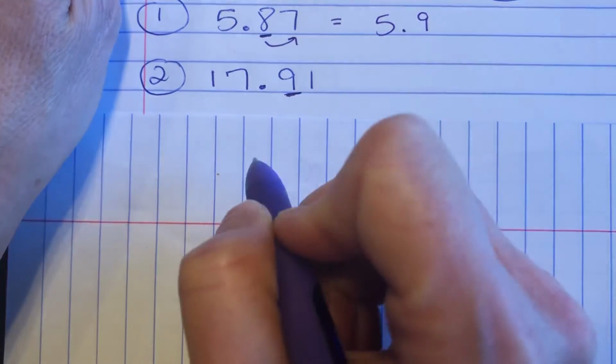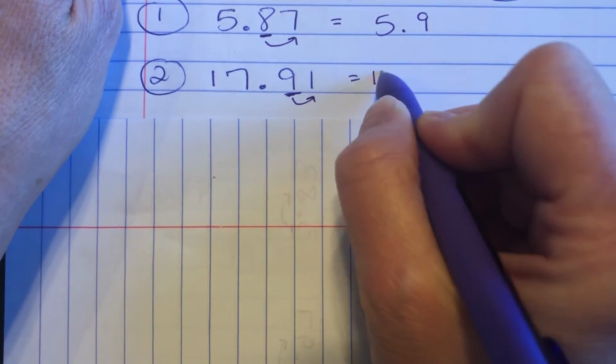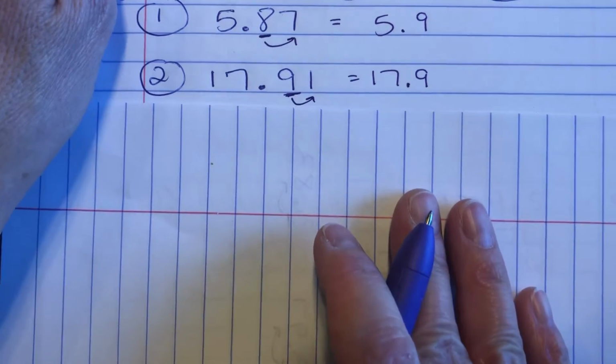All right, 9 is in the tenths place and the number next to the 9 is less than 5. So I would write 17.9. That 9 stays the same.